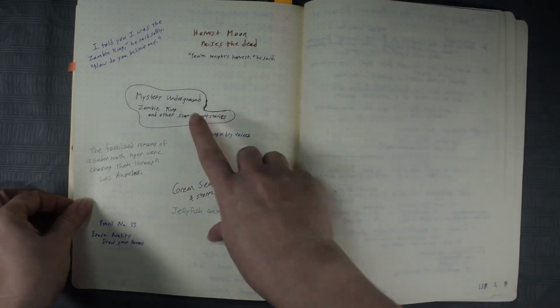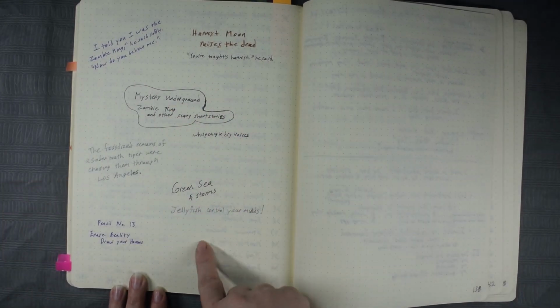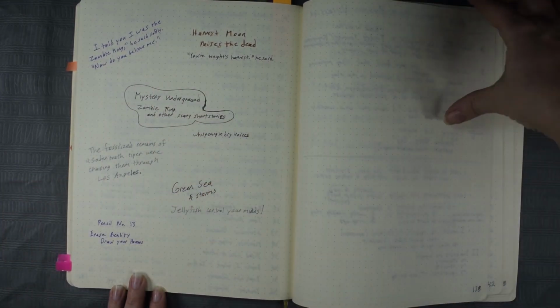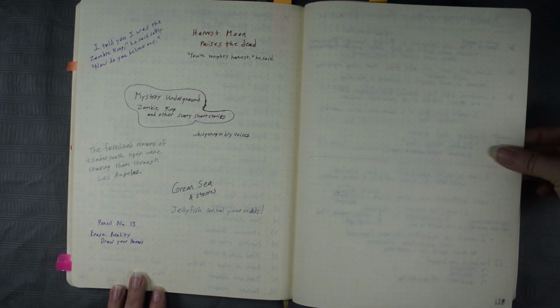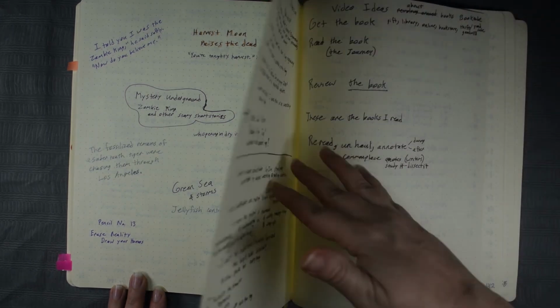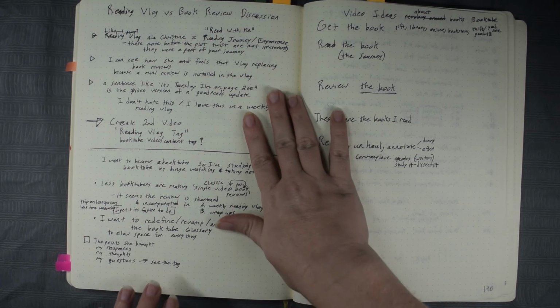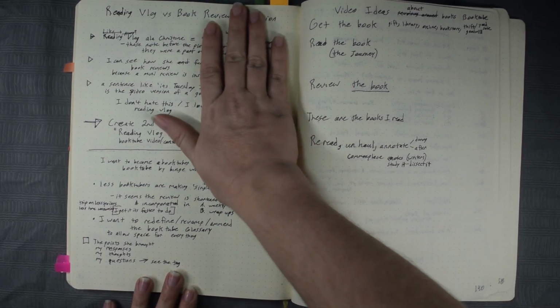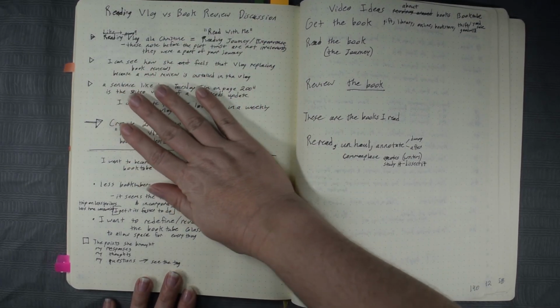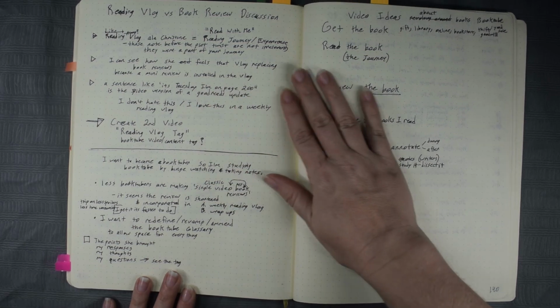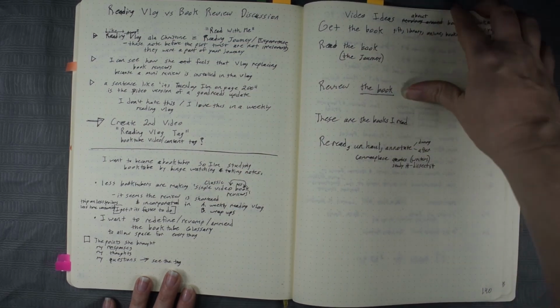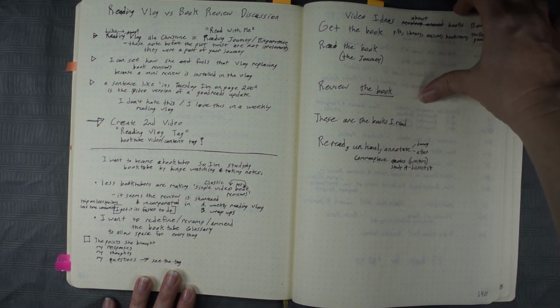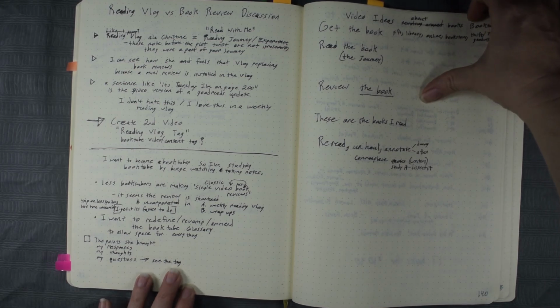I did a little small quotes page for one little book I read. And I had seen a video by Pole and Banana Books, and somebody else had done a response to that video that was about reading blogs versus a book review discussion. So I'd made a little spread for that.